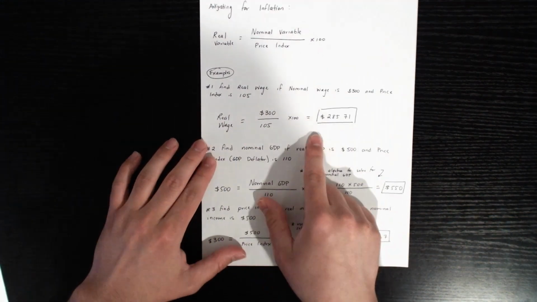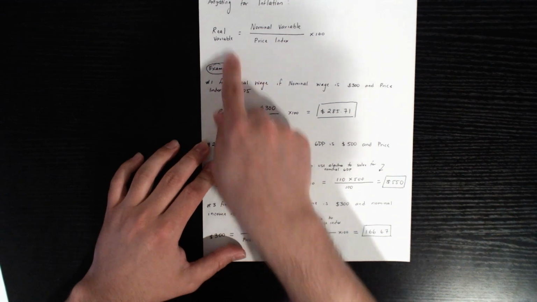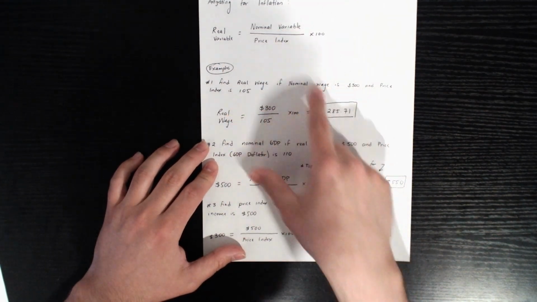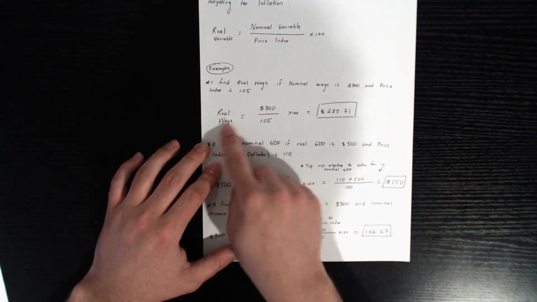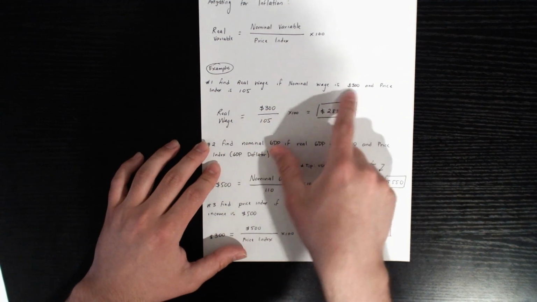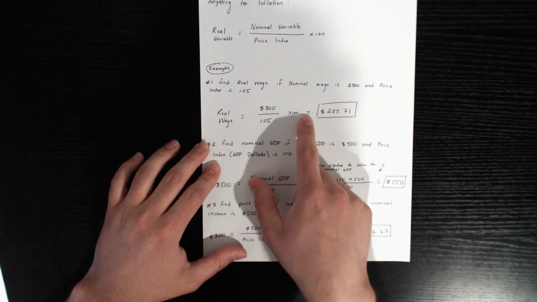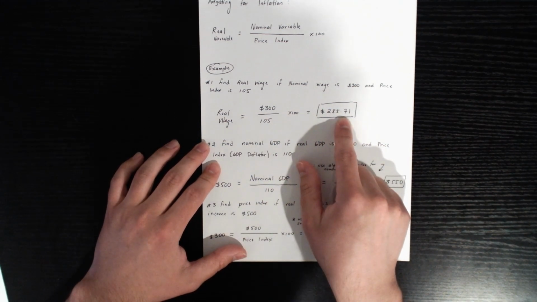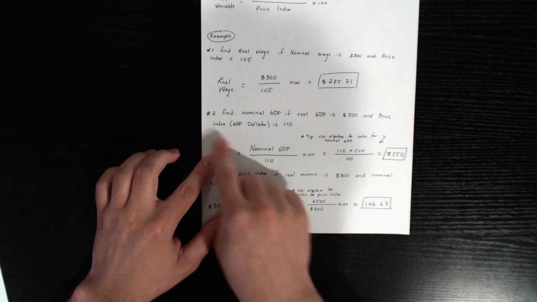So here's some examples of calculating this. Example number one, find the real wage. So we're looking for a real variable. If the nominal wage, which is the nominal variable, is $300, the price index is 105. So okay, we need the real wage. We get the nominal wage, which is 300, divided by the price index number, which is 105 times 100, gives us a real wage of $285.71.